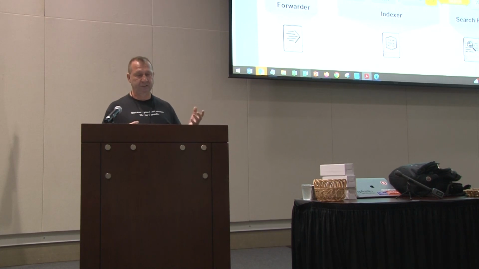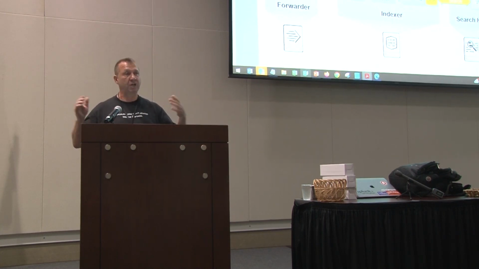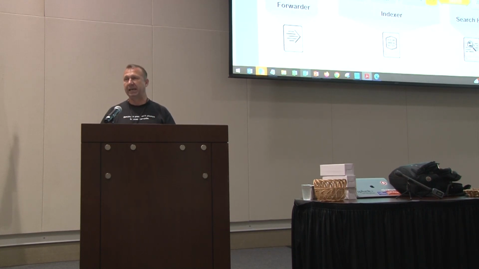So the system scales to potentially use hundreds of servers to manage the data coming in and indexing. But you can also just run the whole product on one laptop. So it's quite scalable.